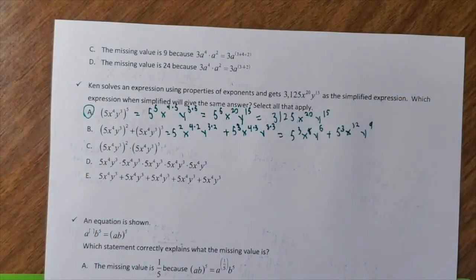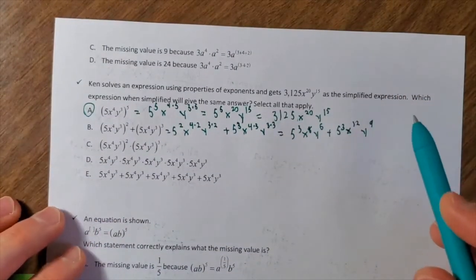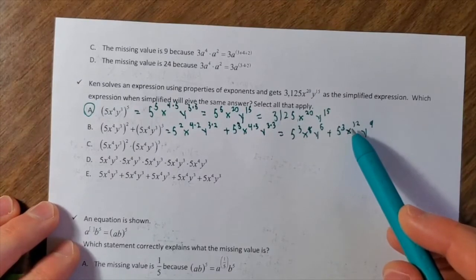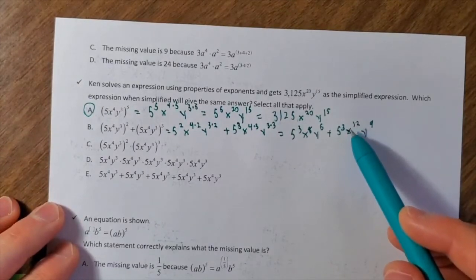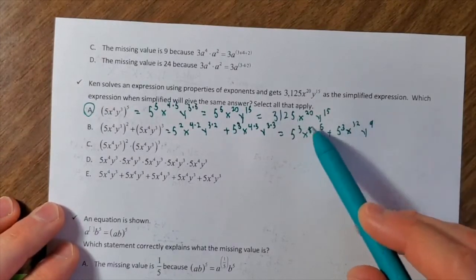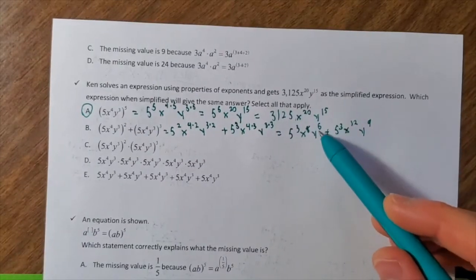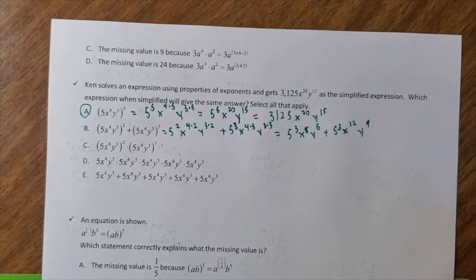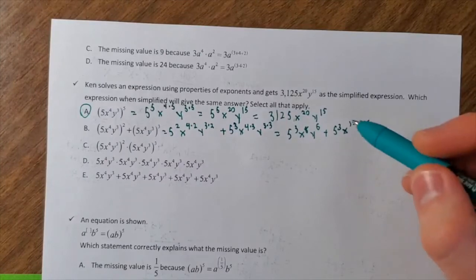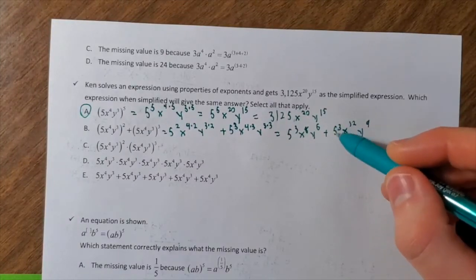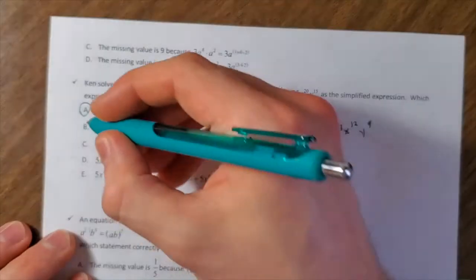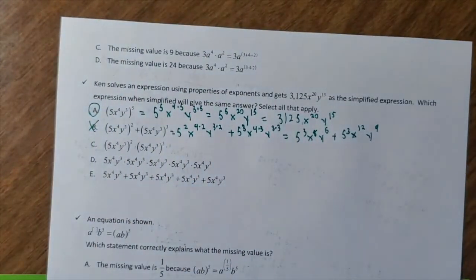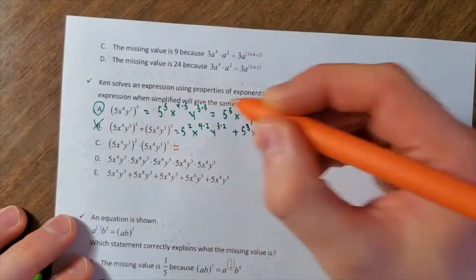So what they're trying to do here is trick us into thinking that we can simply add our powers together for our x, for our 12 and our 8 for our x's, giving us 20, and our 6 and 9 for our y's to give us 15. But that is not the case here, because these are being added together and not multiplied. So B does not check out. I'll switch colors from now on to keep these a little more clear.